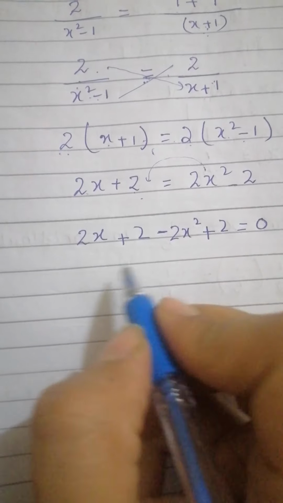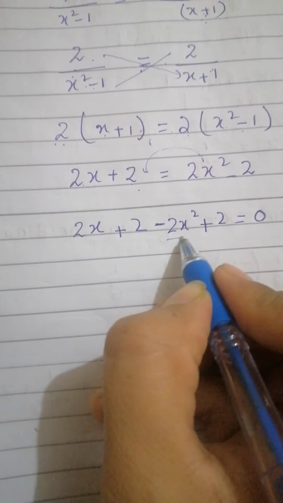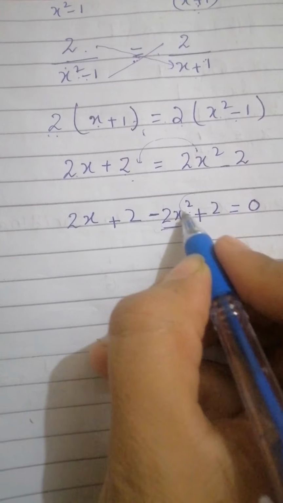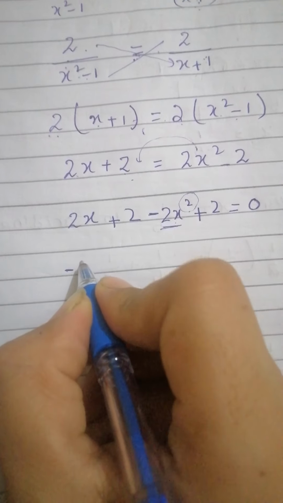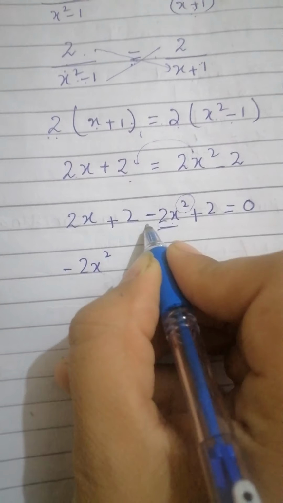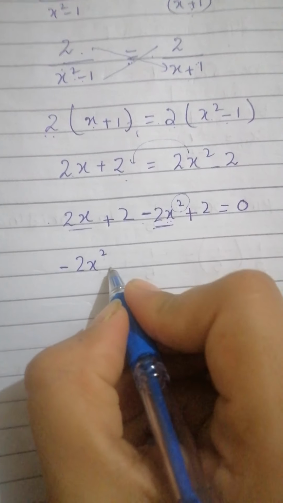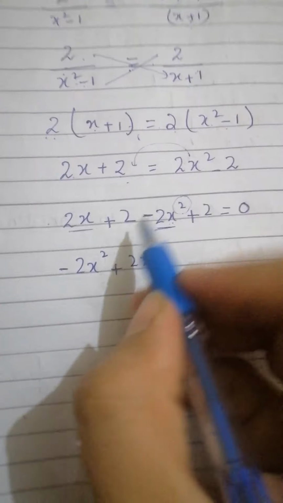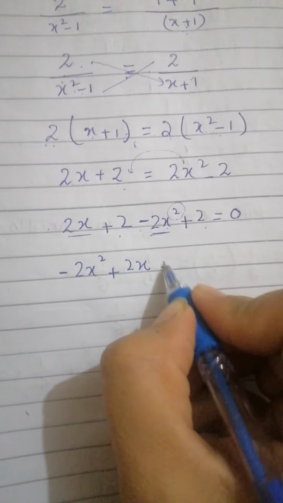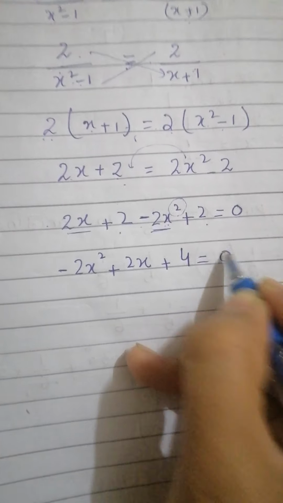So now you will arrange the equation. This number is the biggest, 2x square, the number with square form. You will write it first, minus 2x square. Then the number with x, that is plus 2x, and then plus 2 and plus 2, this is plus 4 is equal to 0.